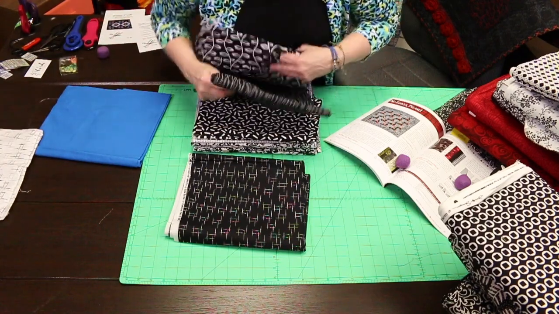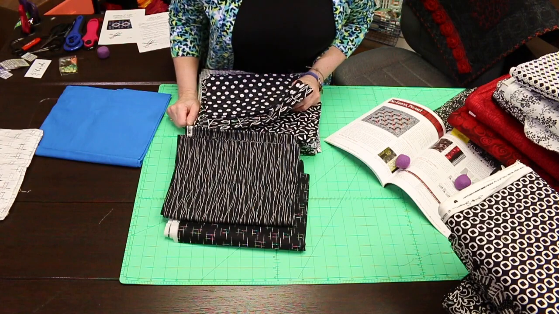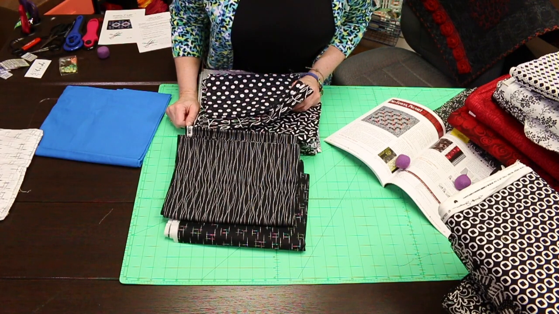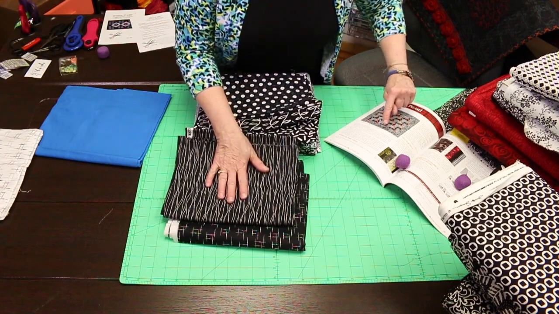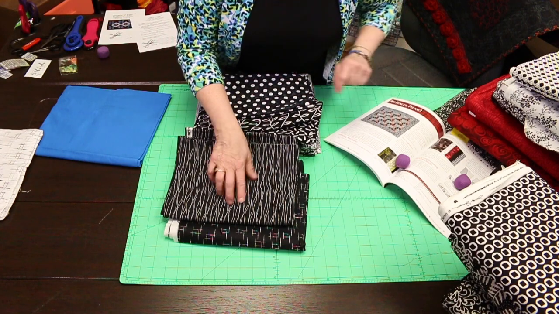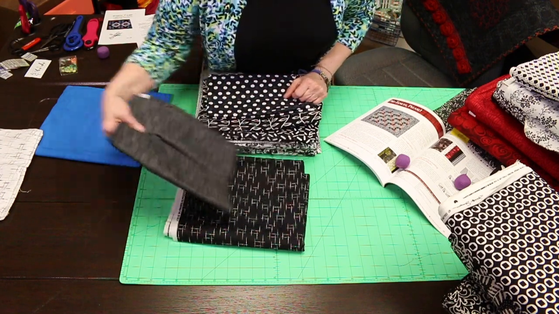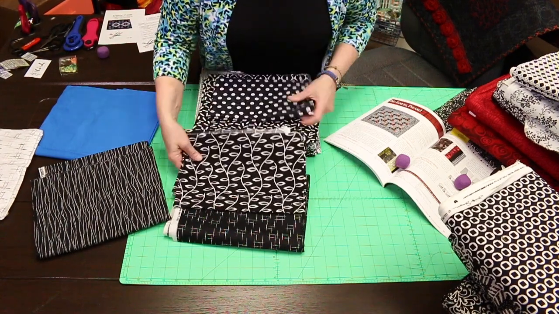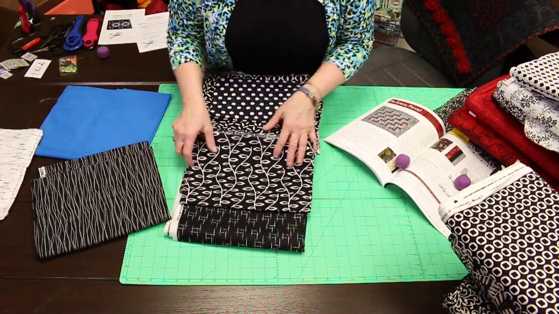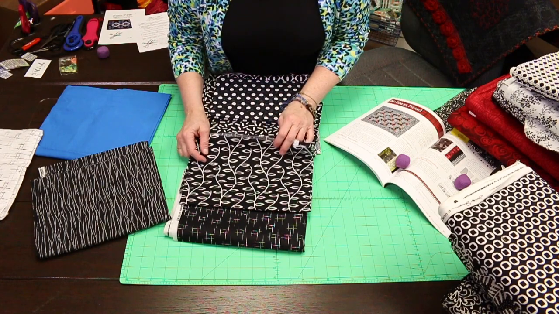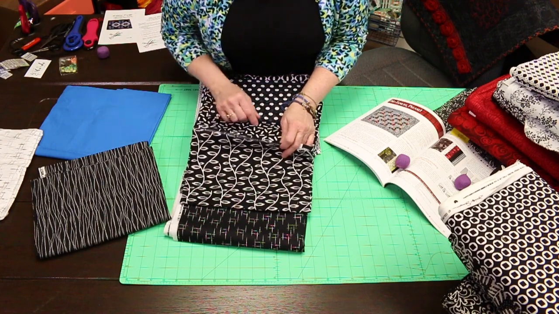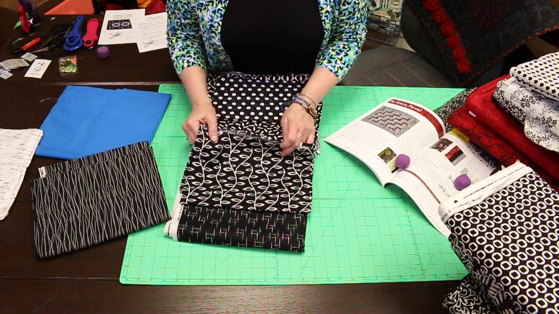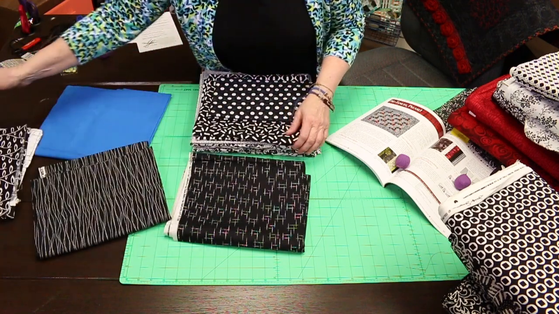Let's take a look at what I have. That's not bad, but values are very similar, aren't they? That might work for border and inner border combination, so I'm going to keep that one to the side for right now. That's okay, but it's not really exciting. I think the scale is too similar on it, so it's not really adding much to it. We'll toss that.